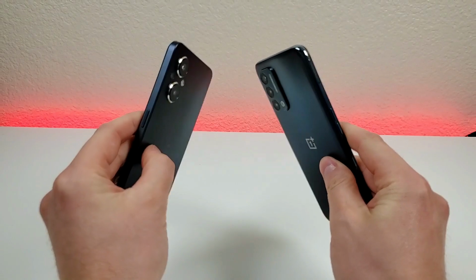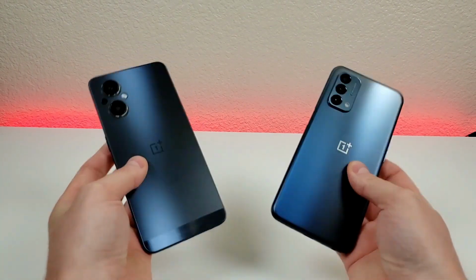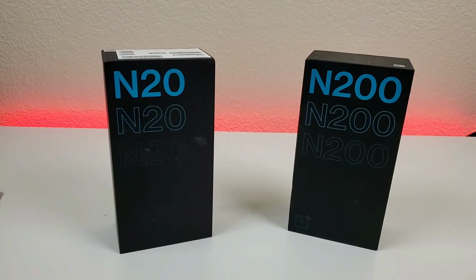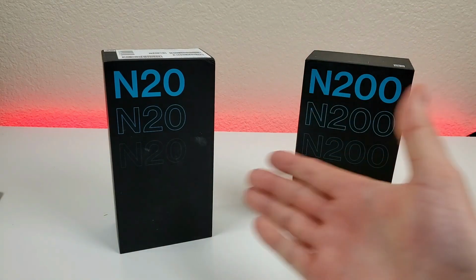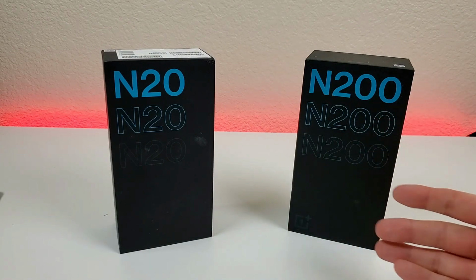Now both devices are made completely out of plastic, but that being said though, these phones do look and feel a lot more premium than you'd expect. And then finally, let's see what all comes included in the boxes for these two devices. Now you can see the only difference as far as the front of the boxes go with these two phones is that with the N200 we have an extra 0 here, so pretty funny.